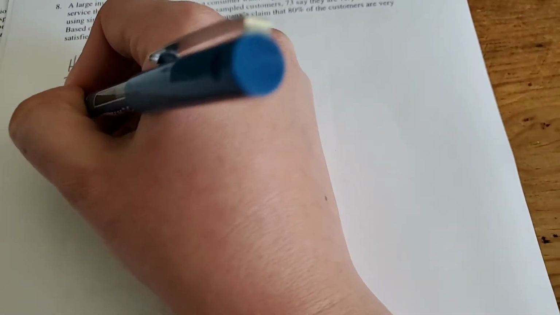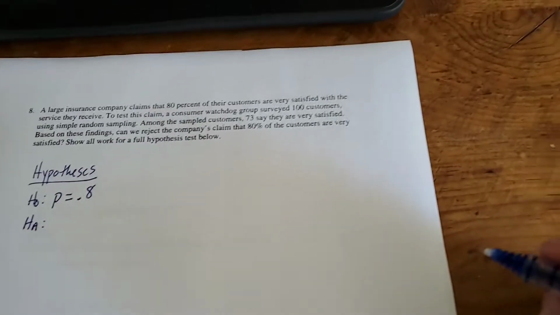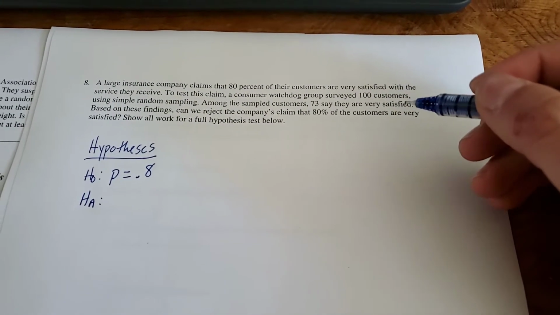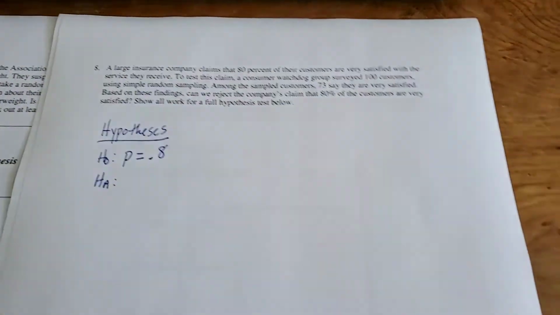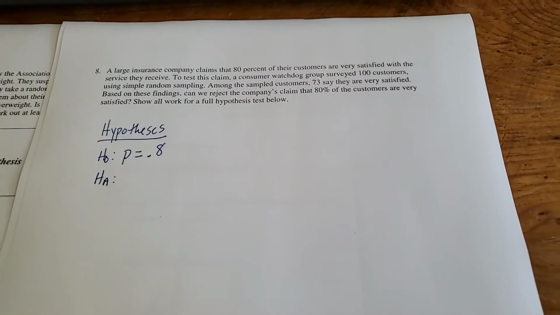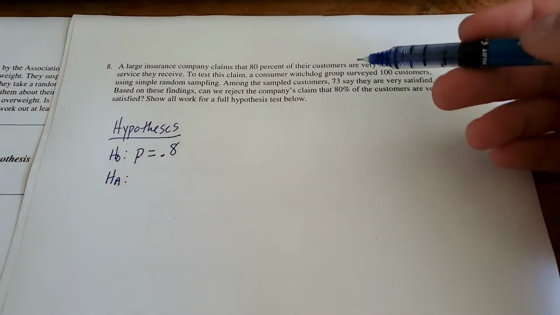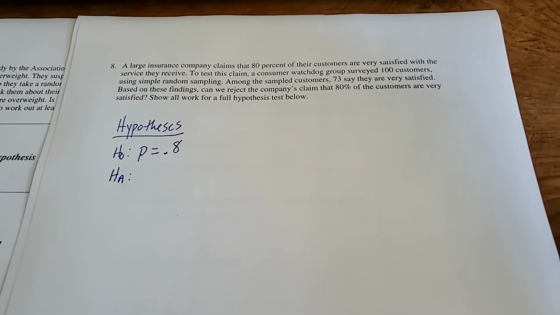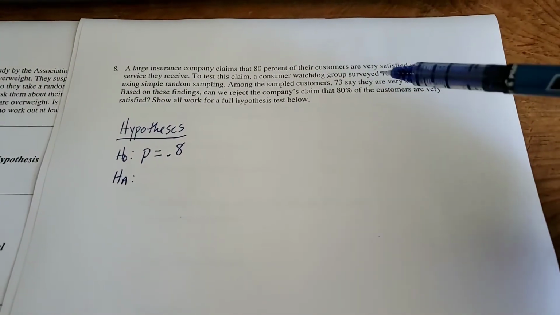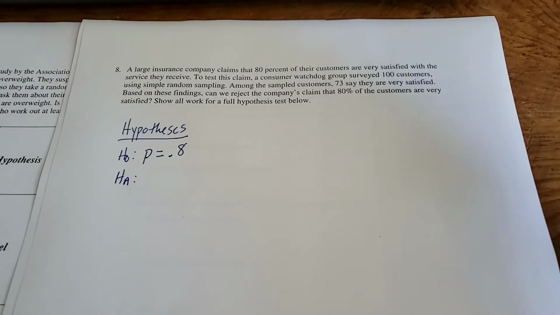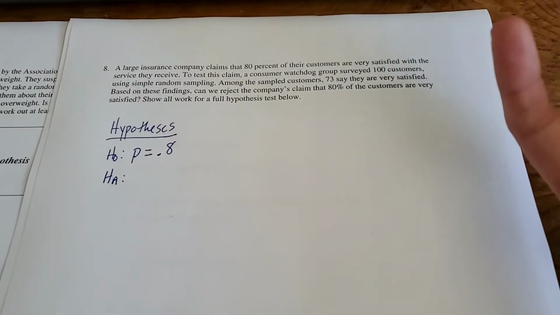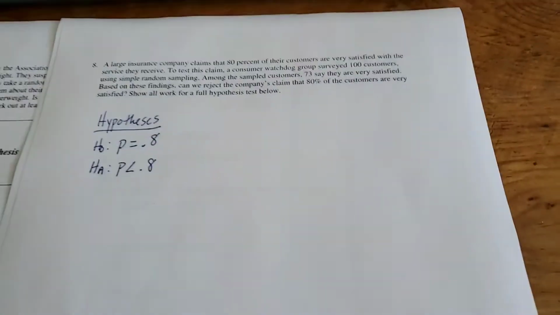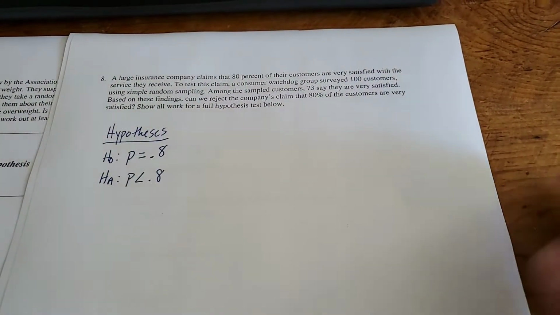All right, and the alternative. It says, can we reject the claim that 80% are very satisfied? So we need to think about that and ask, do we want to know if it's not equal to 80, less than 80, greater than 80? Technically, it leads you to think that it would just be not equal to 80. However, if their sampled customers are more than 80% satisfied, the company's going to be happy with that. So really what we want to know is whether it's less than 80, because if it's less than 80, that's when the company's going to have a problem.